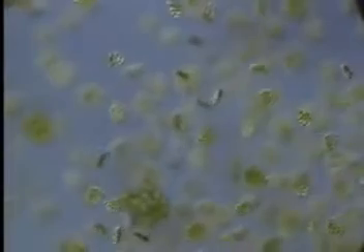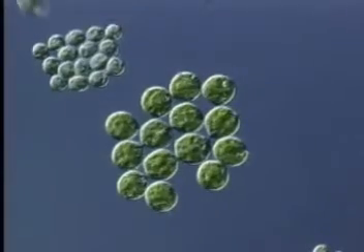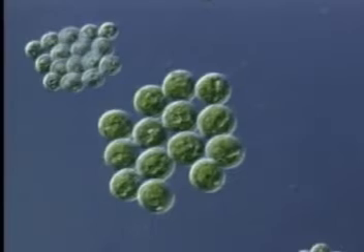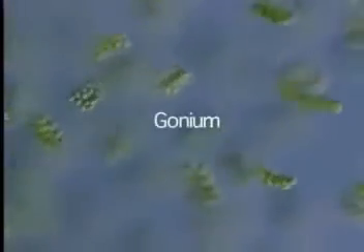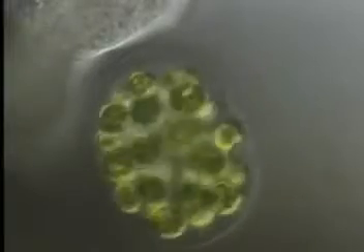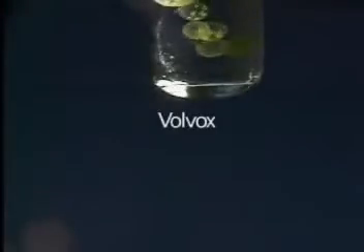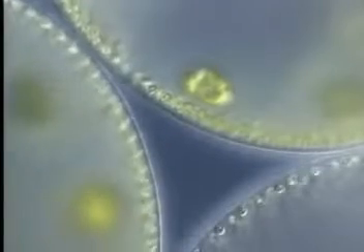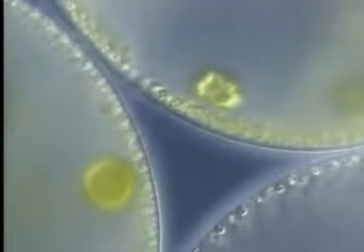Colonial green protists let us imagine how simple plants evolved from single cells like these. In the same drop of pond water you can find small colonies such as Gonium, usually with 16 cells, Eudorina, a 32-cell colony, and the queen of colonial protists, Volvox, with thousands of flagellated cells lining the sphere.